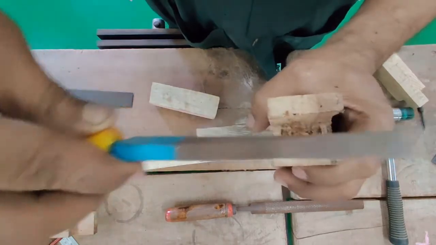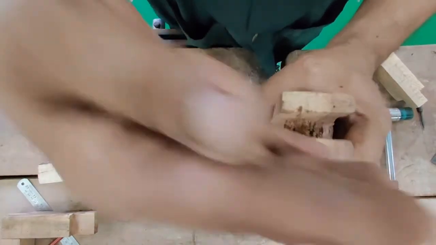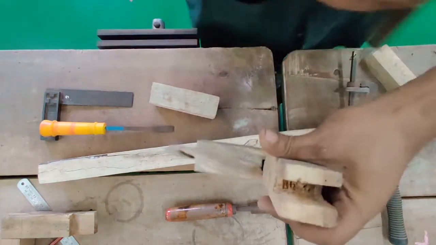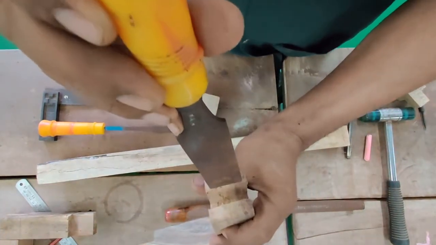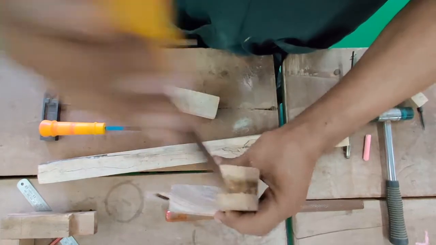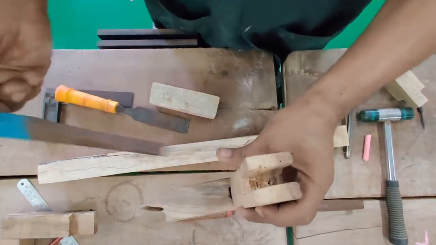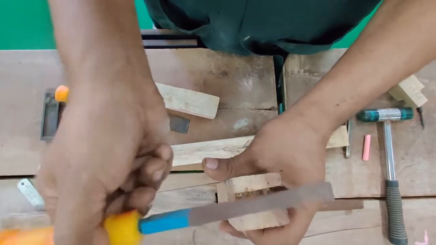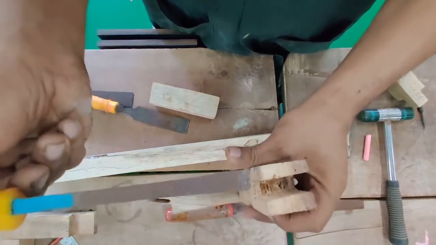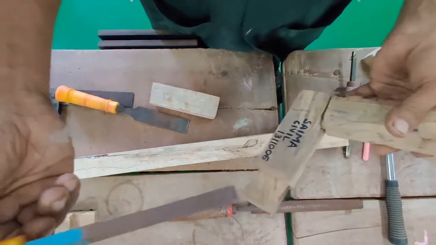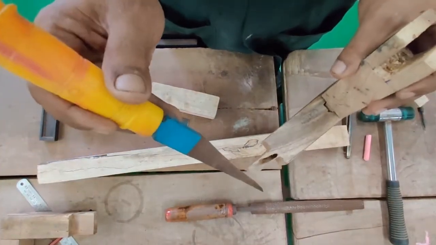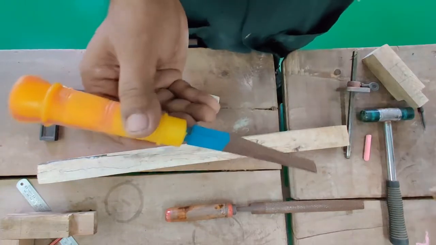We chip it out like this. First we give cuts using a firmer's chisel at the side and then chip it off using the mortise chisel. Clear? So this is the set of tools that are used for cutting. So that's why they are called cutting tools.